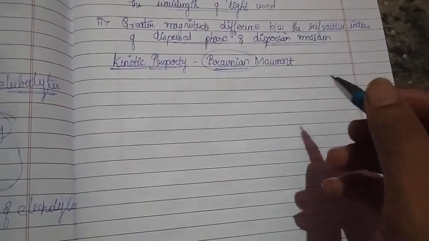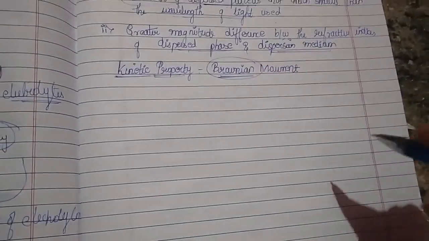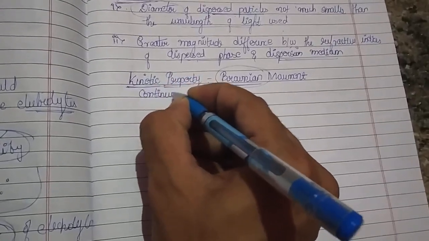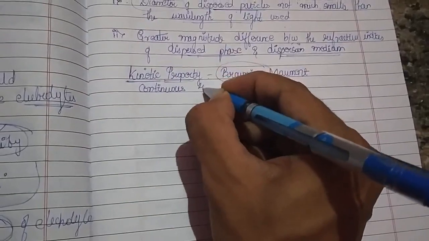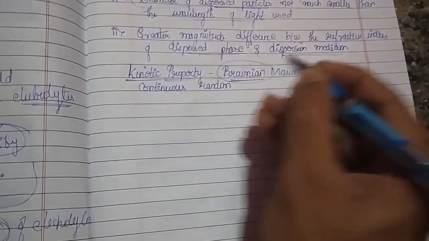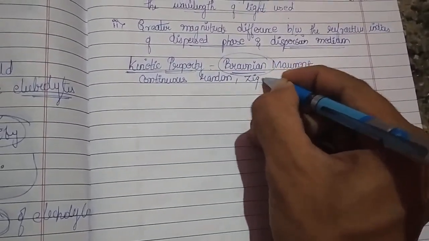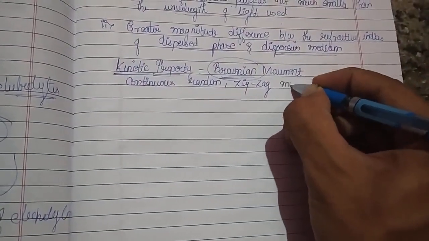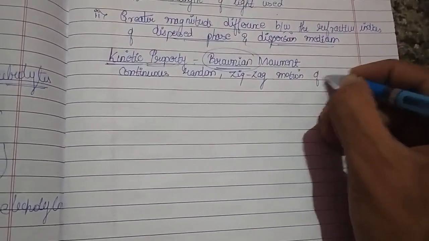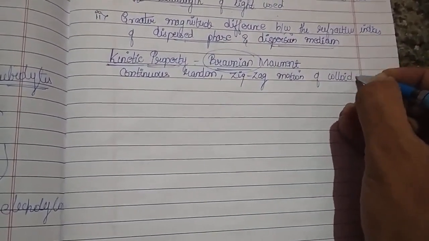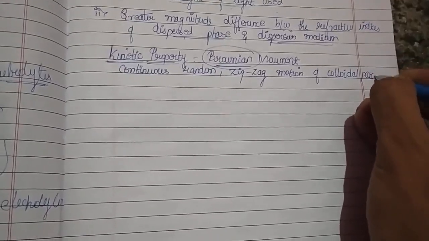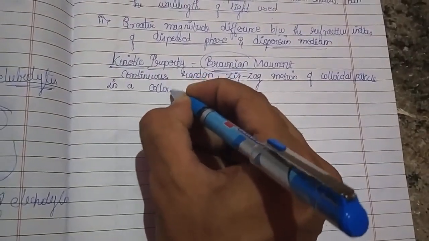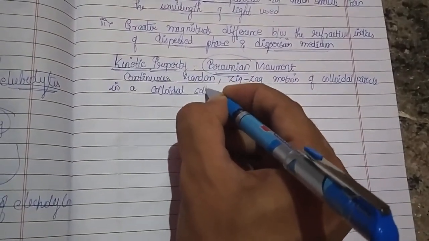Remember, if somebody asks you what you mean by Brownian movement, it is the continuous random zigzag motion of colloidal particles in a colloidal solution.